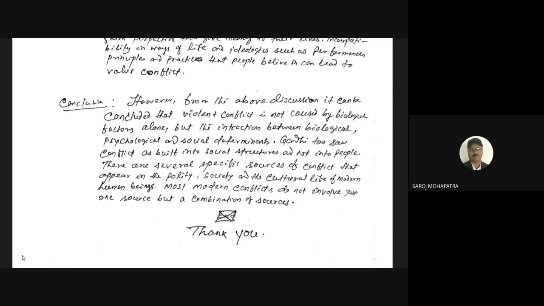If the sources of conflict are not identified, the peacemaker and peace researcher cannot go ahead with conflict resolution.